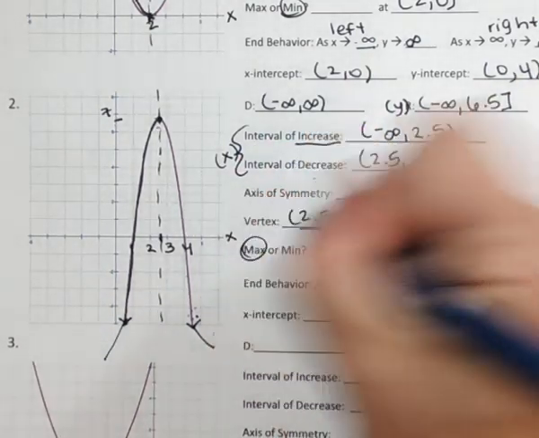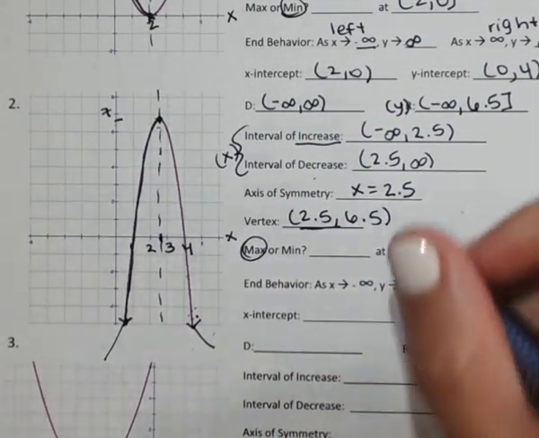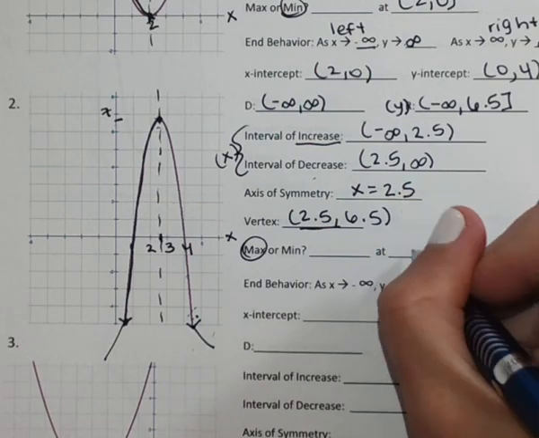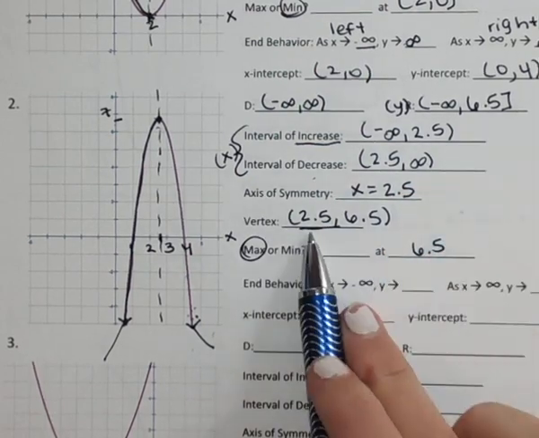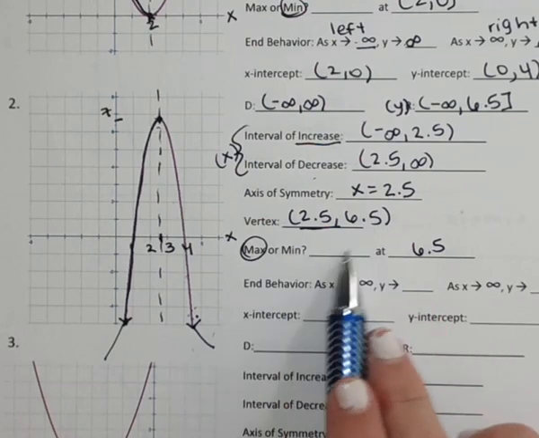This one has a maximum point, and that's just going to be where the vertex is. The maximum is at 6.5. Or you can write the whole ordered pair like I did on number 1.